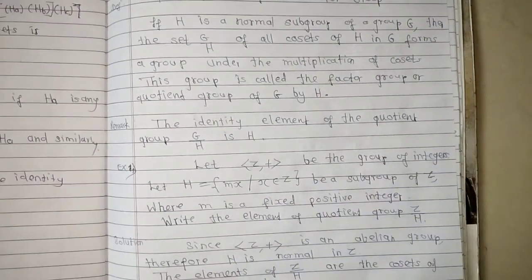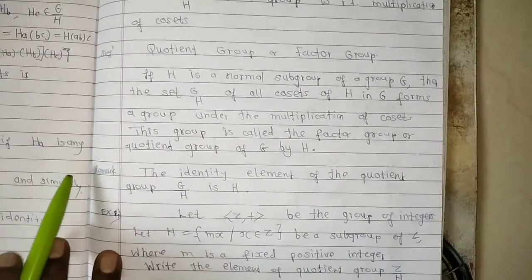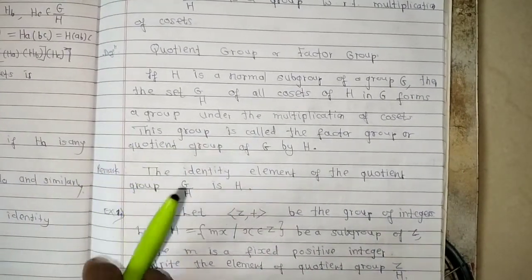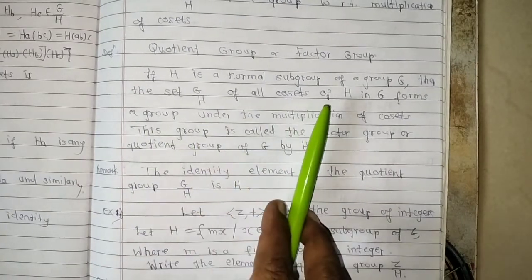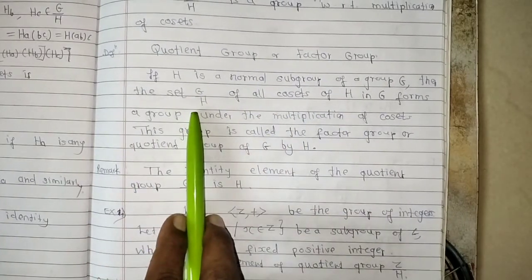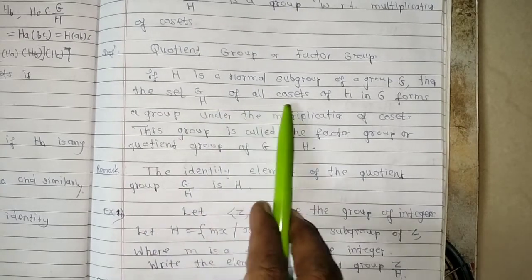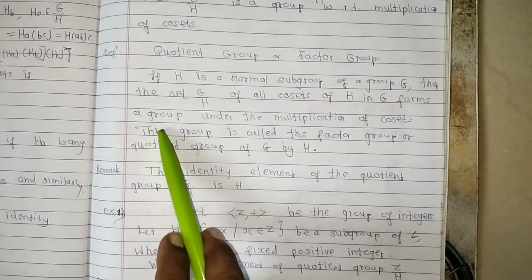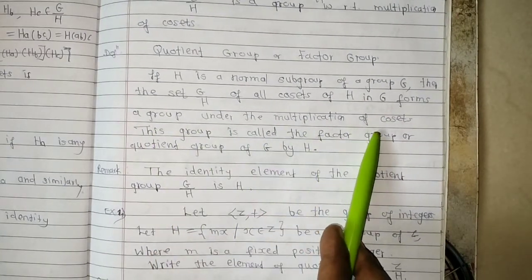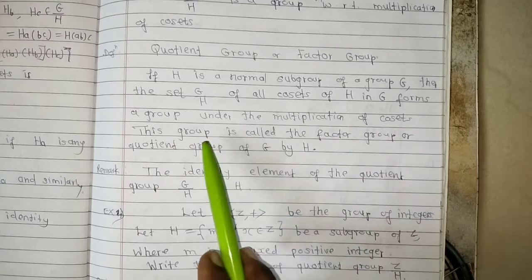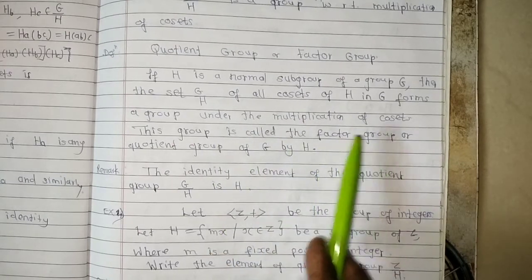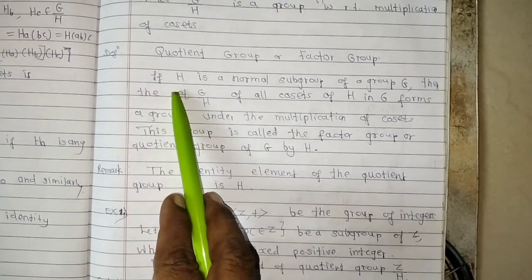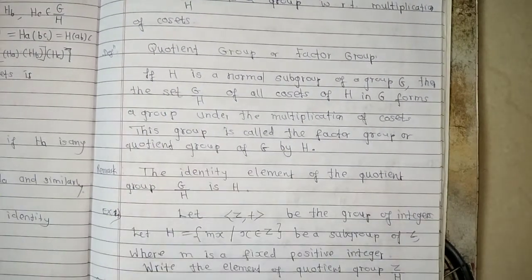And here we also consider the definition of quotient group or factor group. The definition is: if H is a normal subgroup of group G, then the set G/H of all cosets of H in G forms a group under the multiplication of cosets. This group is called a factor group or quotient group. Here H must be a normal subgroup of group G.